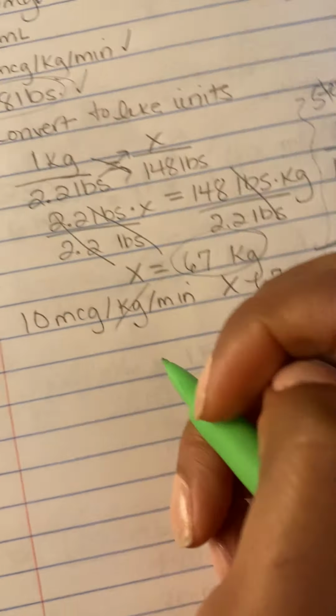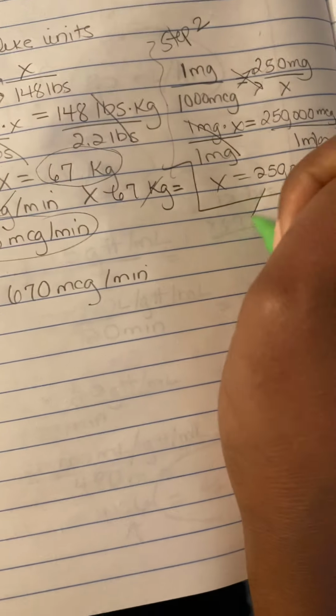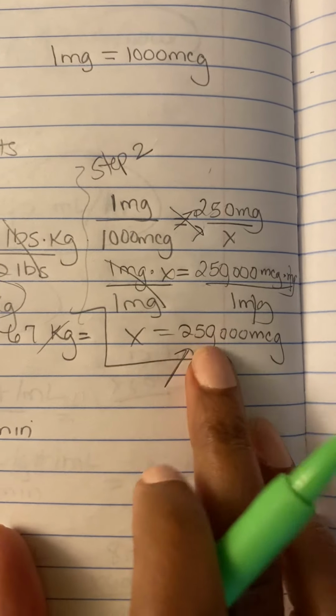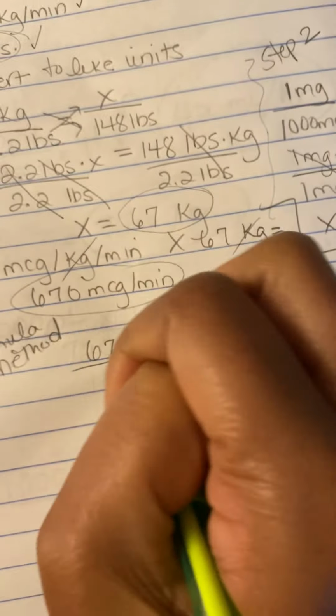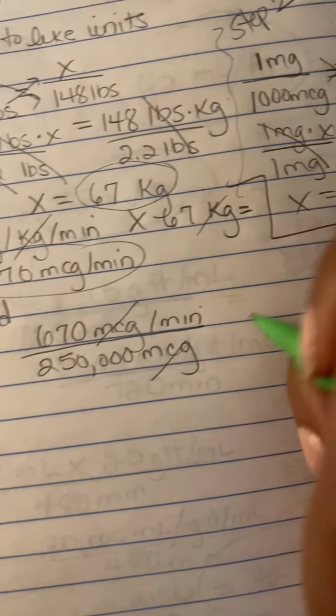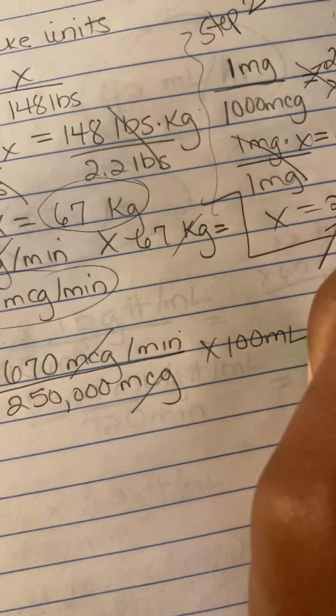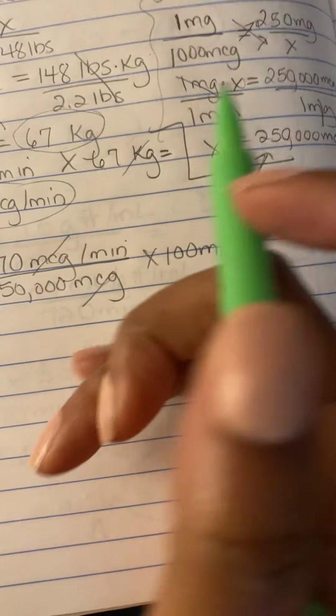Okay, so we're going to take this answer, 670 micrograms per minute, and divide that by 250,000 micrograms. Notice microgram to microgram. Then we're going to multiply, come back up here, times the 100 milliliters. This is the last step here. So let us put that in the calculator.